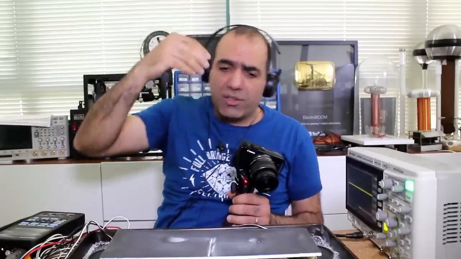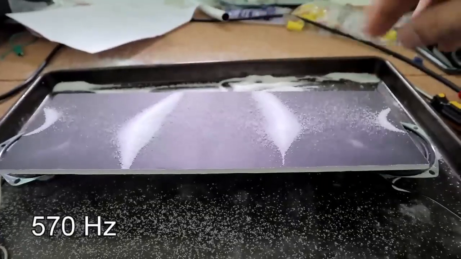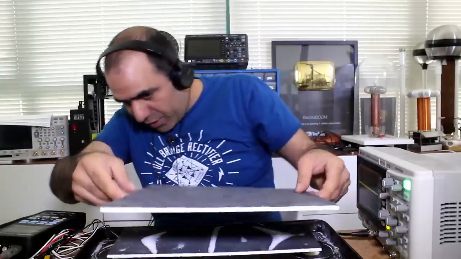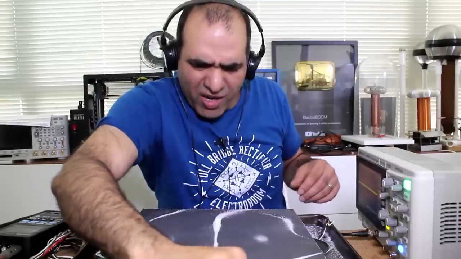Well, I was hoping for a better result, but I guess we learn through disappointment. It does move around a little bit, but I was hoping for the salt to move from one side of the plate to the other side. Let me put back the square plate on the speakers and see if I get any better shapes. Okay, on the bigger plate it waves a little bit more.